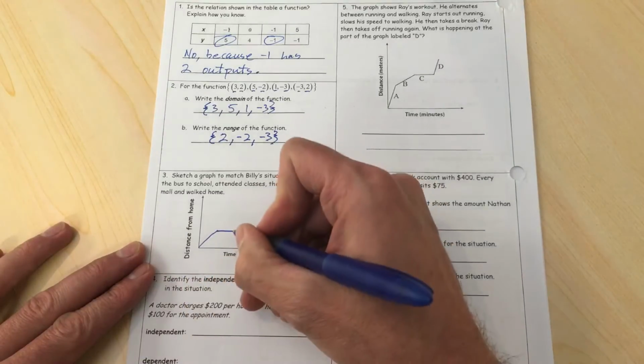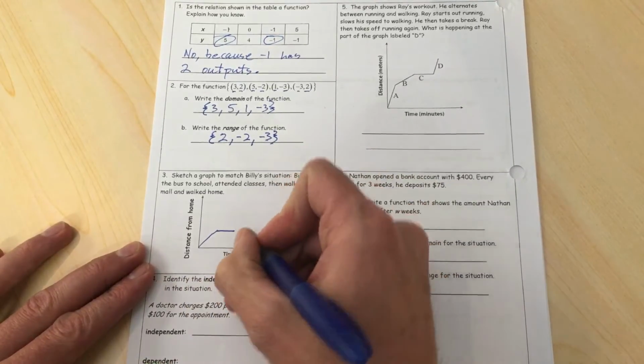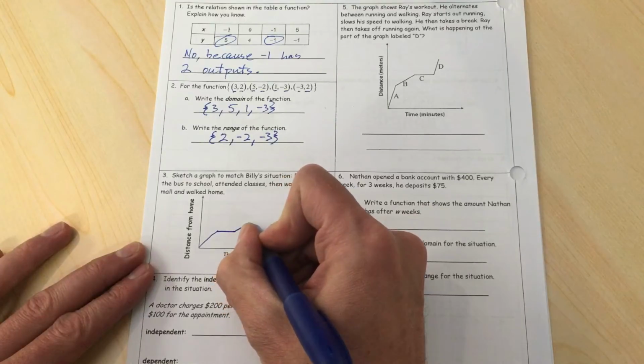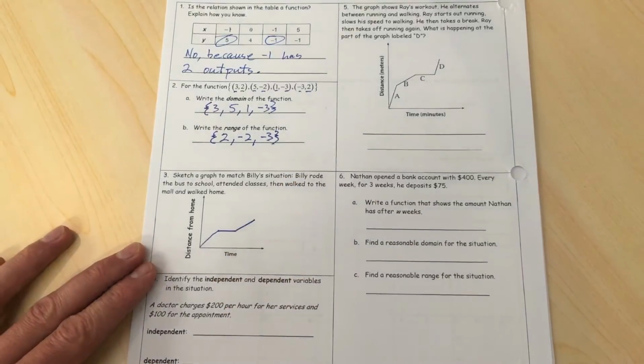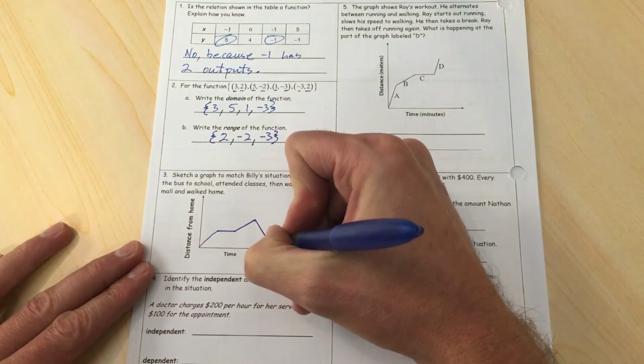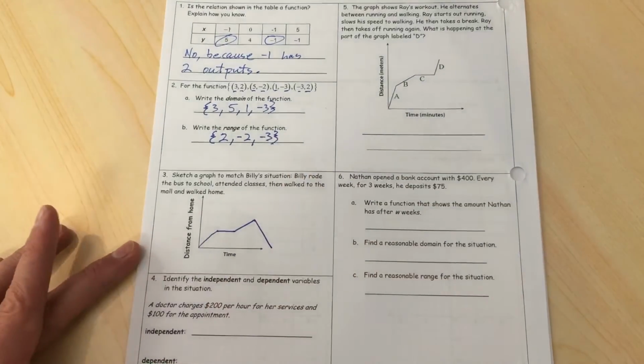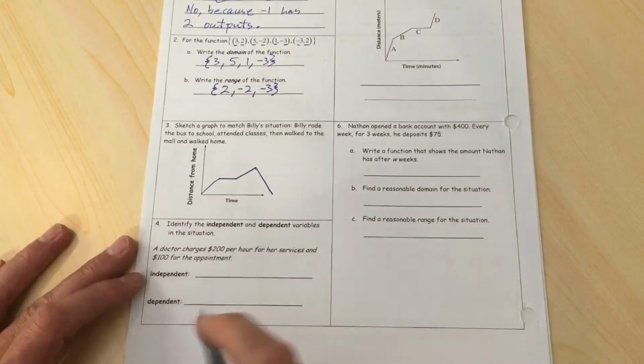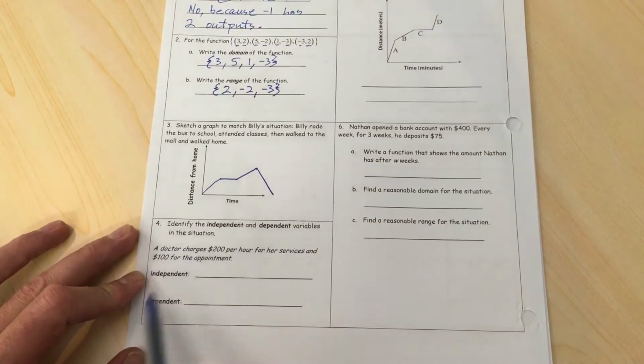Then he walked to the mall. Well, walking is much slower than the bus, so it's going to go up a less steep slope. And then he walked home, which should be about the steep slope there. Done.